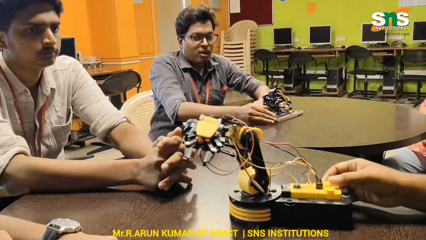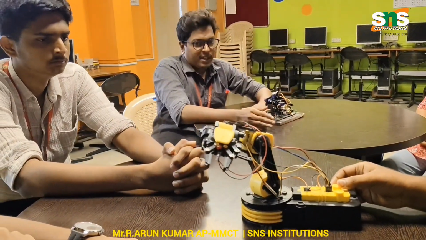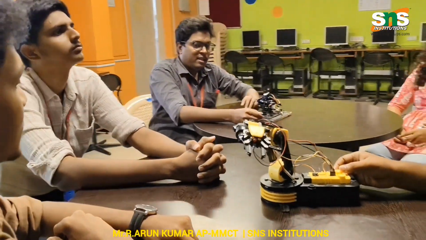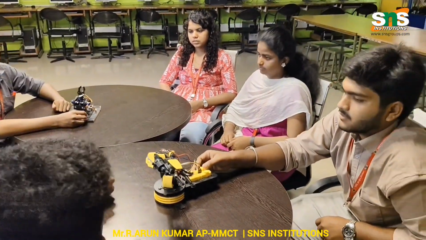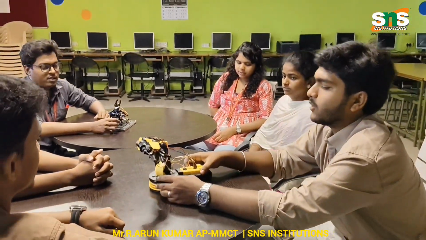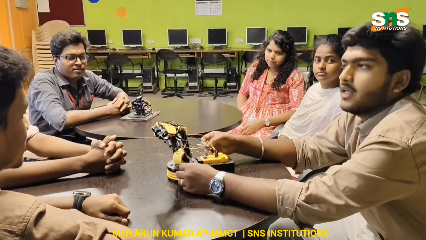Based on the robotic arm, the working process and its application. Let's say students explain the activity based on the robotic arm. It includes... So now we're going to see about the robotic arm.